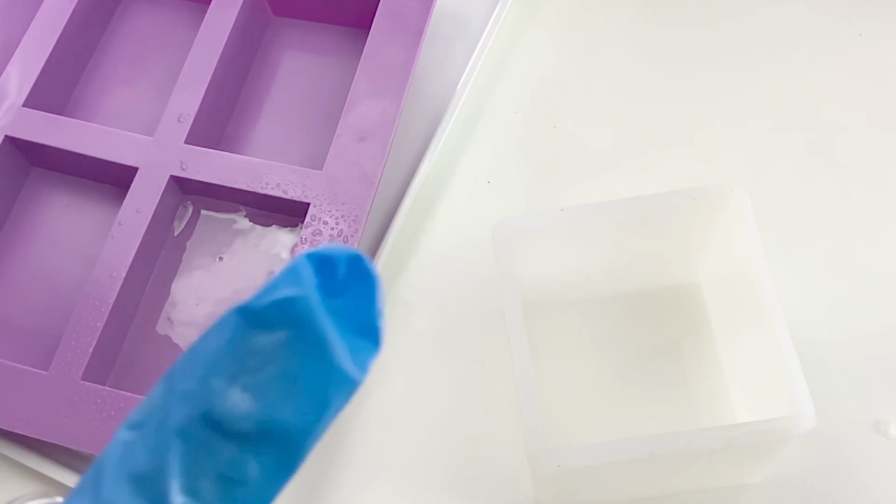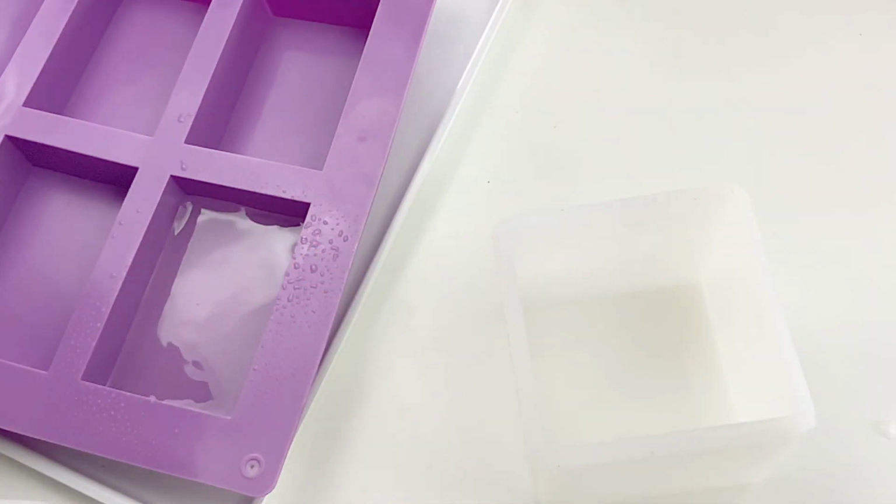To eliminate any air pockets or air bubbles, you have to tap your soap mold and then spray it with alcohol.